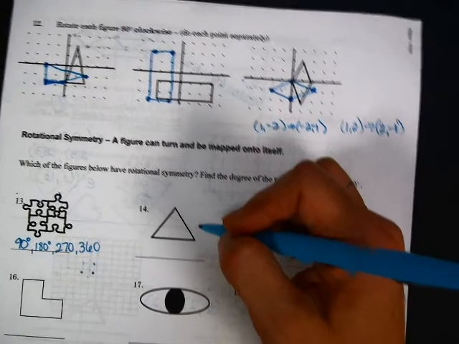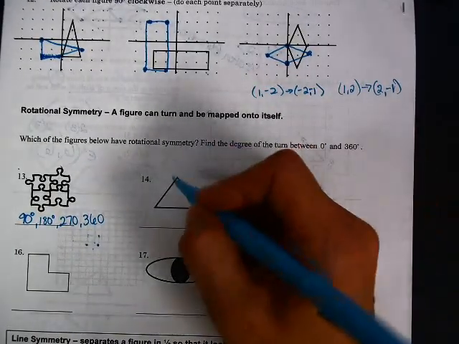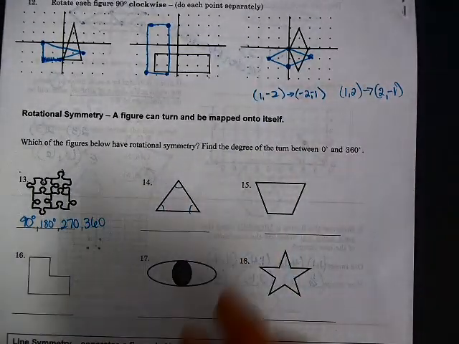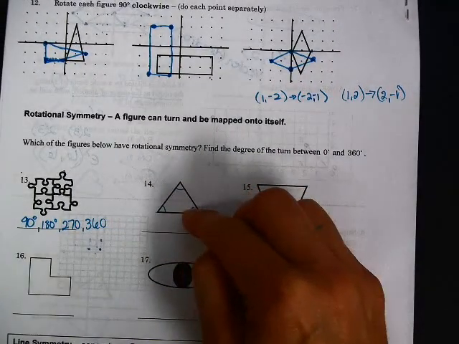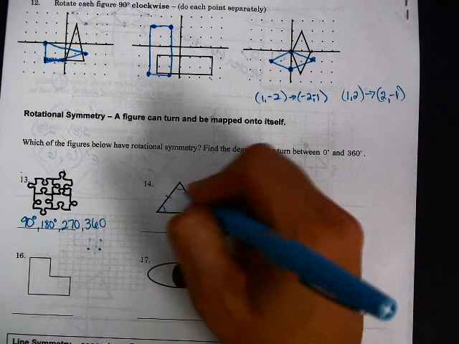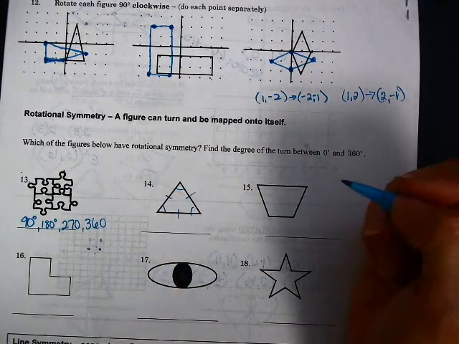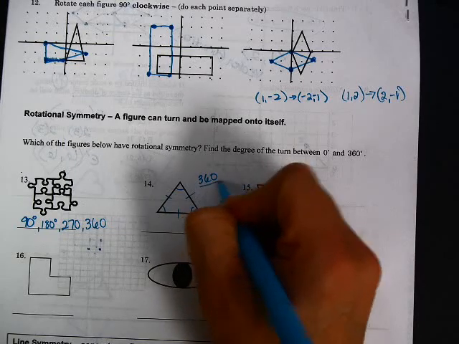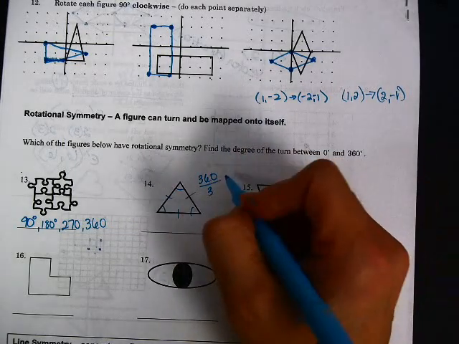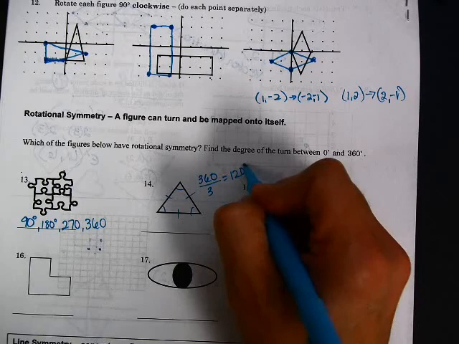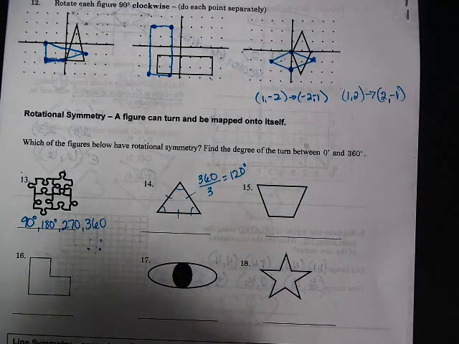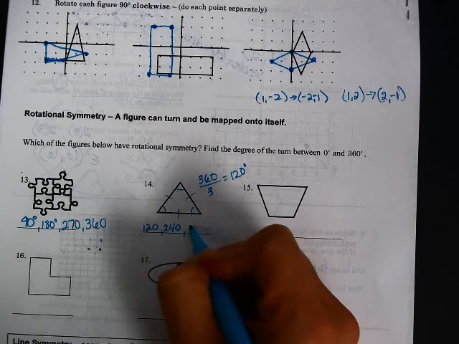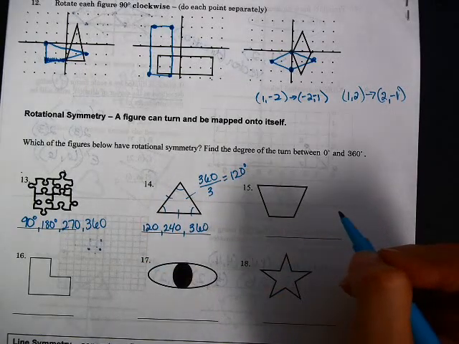If this is an equilateral triangle, which we're going to assume it is, then we know that these angles are all congruent. So when we rotate this, these angles will all map onto themselves because all of these lines are congruent as well. So we've got 360 degrees with 3 angles that will map onto themselves. That gives us 120-degree rotational symmetry. So 120, 240, and of course 360.